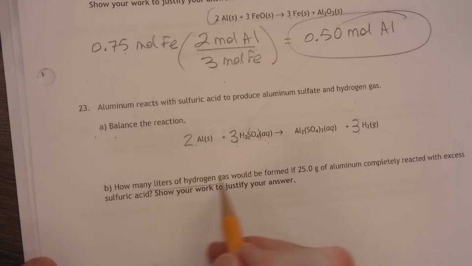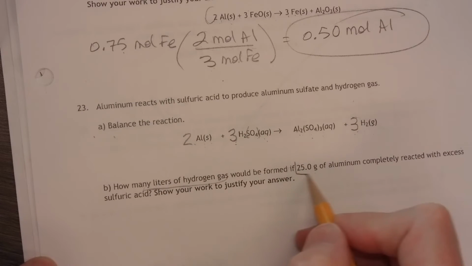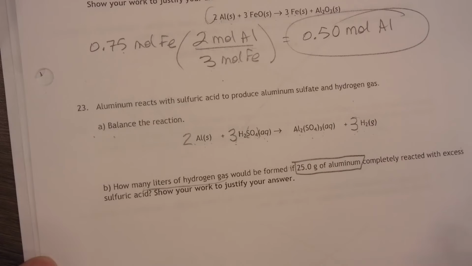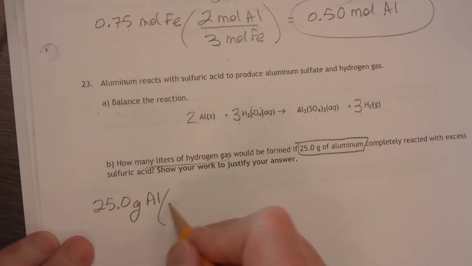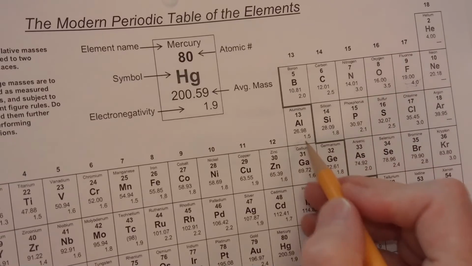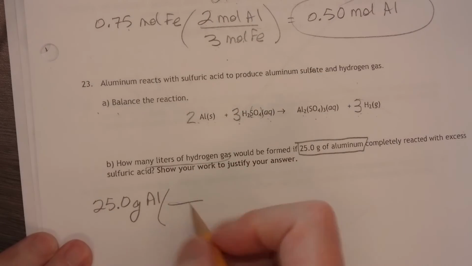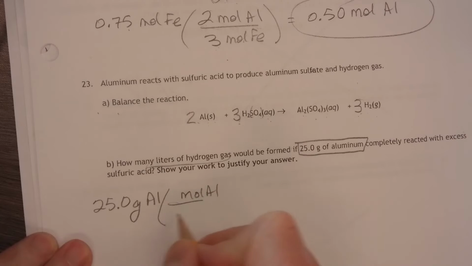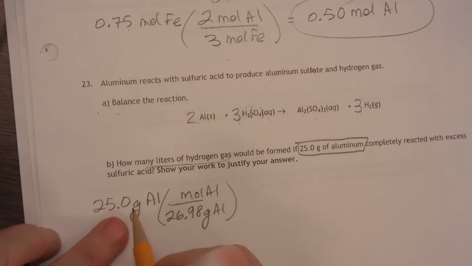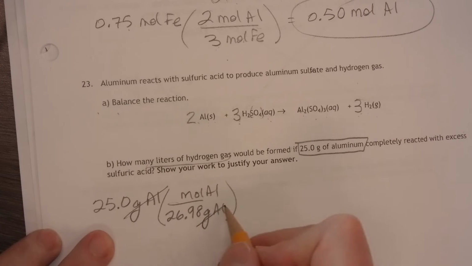Next it says how many liters of hydrogen gas would be formed if I had 25 grams of aluminum that completely reacted with the excess sulfuric acid. I'm going to start with my given, 25 grams of aluminum. Aluminum I know has a molar mass of 26.98 grams per mole. I have to turn it into moles before I can do anything. So the first step when you're not given moles to begin with is to turn it to moles, always the first step. The grams of aluminum divide out, and now I have moles of aluminum.